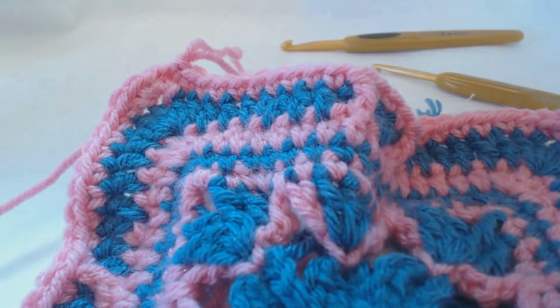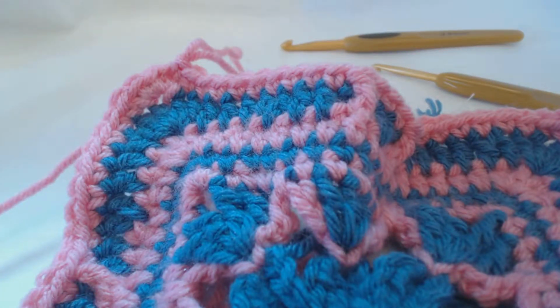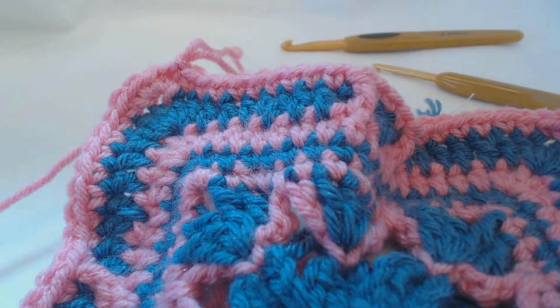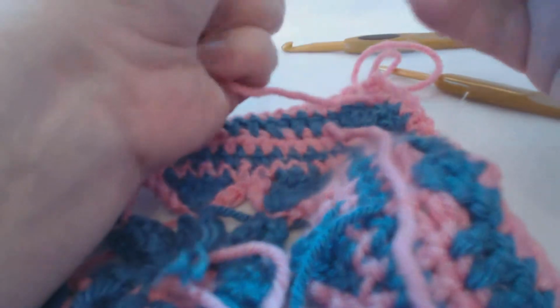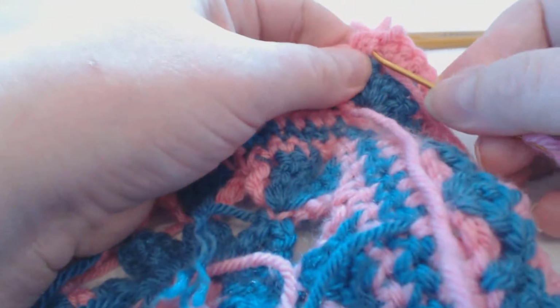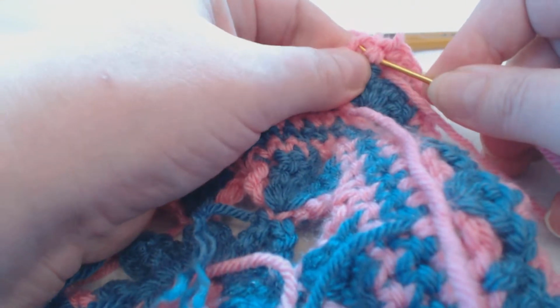Before we continue, what I will do, because I'm just getting the pattern to make sure I get it right, is weave in that very first join, because we're going to crochet over it. So if you've done it all the way through, why stop now?